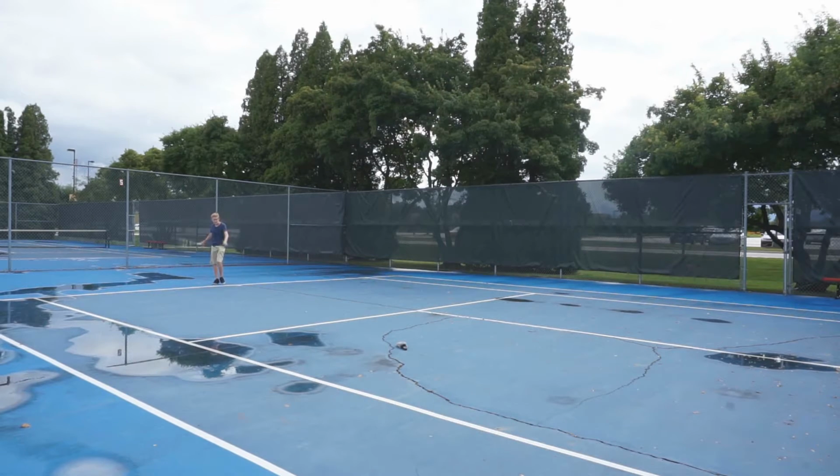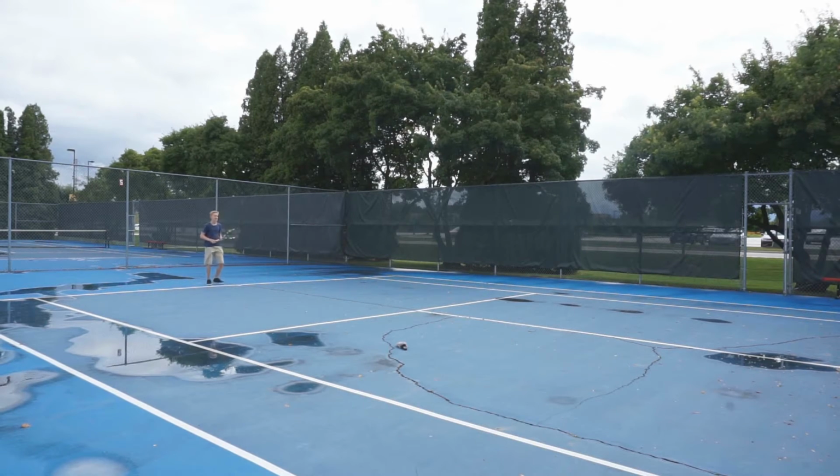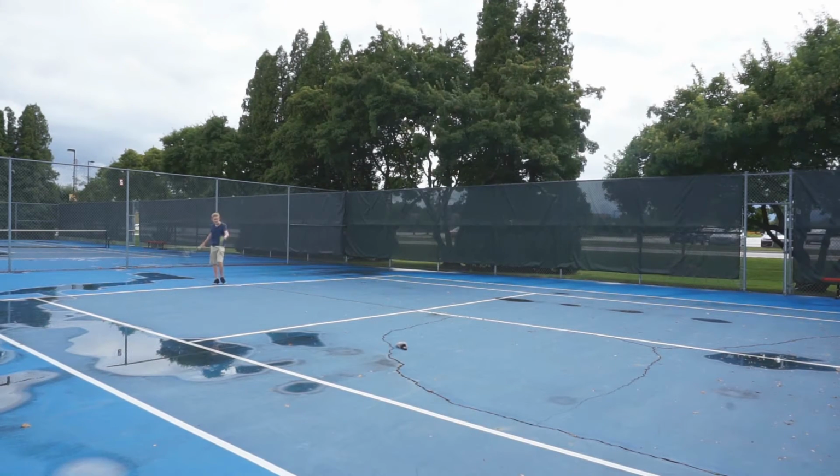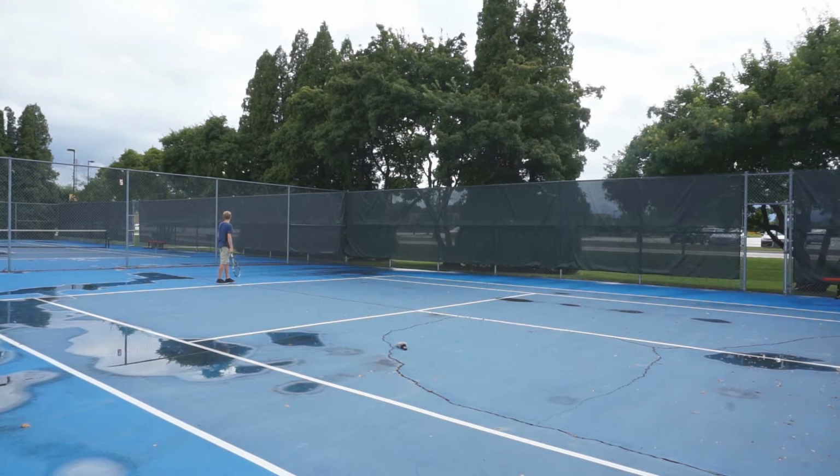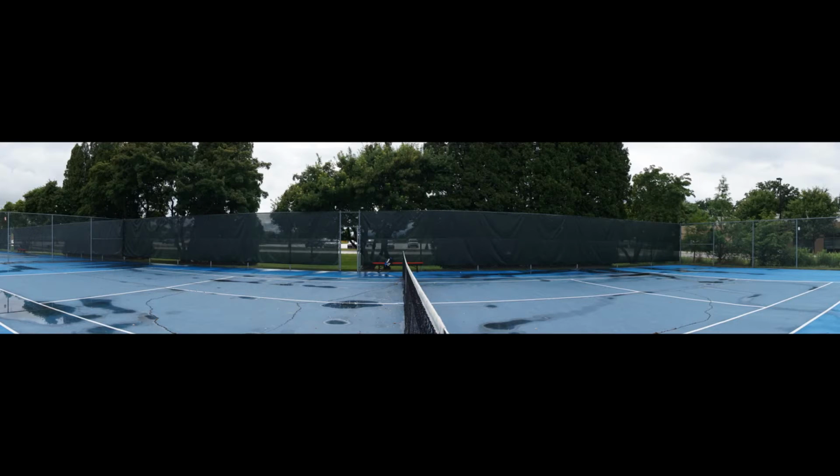So I knew from the beginning of this shot that it was going to be nearly impossible to get a good track if I panned the camera. So what I decided to do is have a still framed video of Josh going, and then I took a panorama of the entire court.